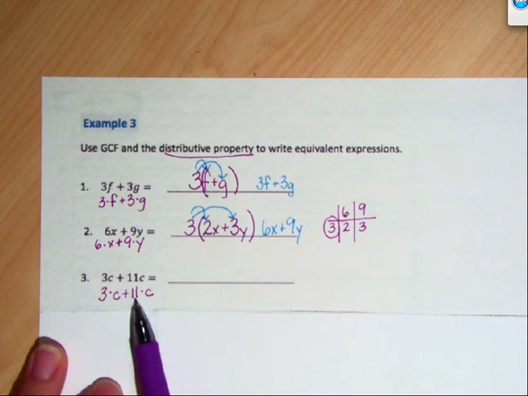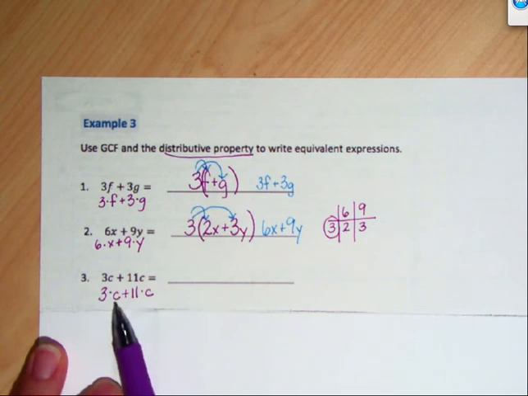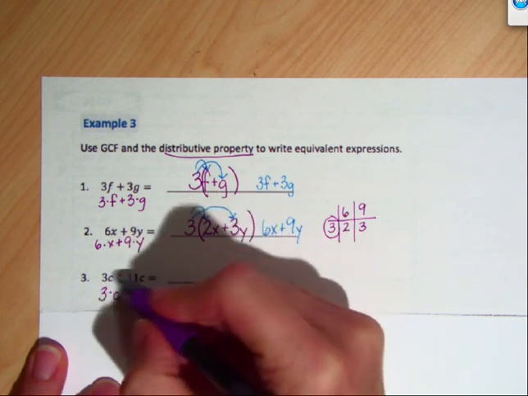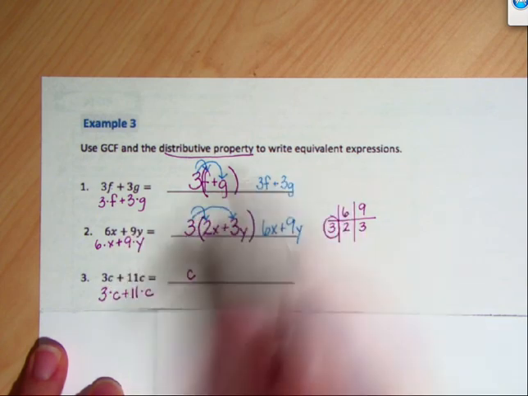3 would be the only number I could use, and 11 is a prime number, so that doesn't work. Now comes the tricky part. I notice that both terms have the letter C in them. So my common factor in this problem is not a number, it's a variable. So my greatest common factor between these two terms is C.